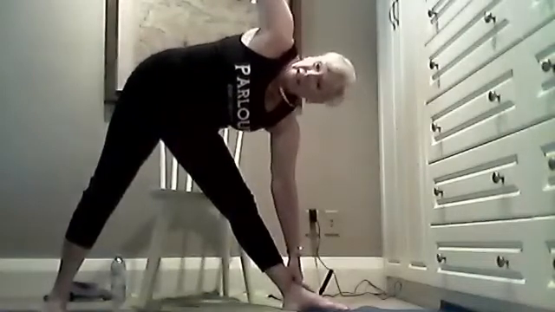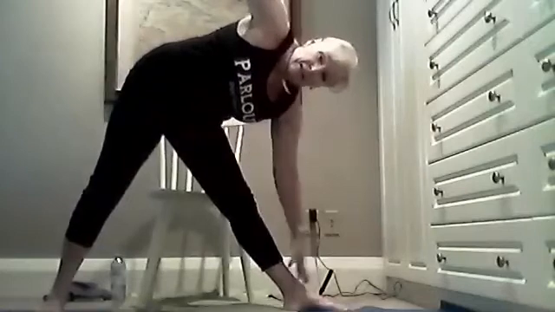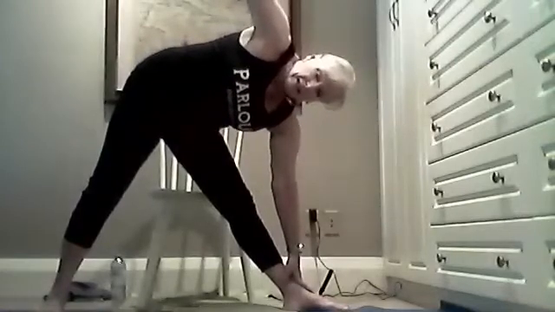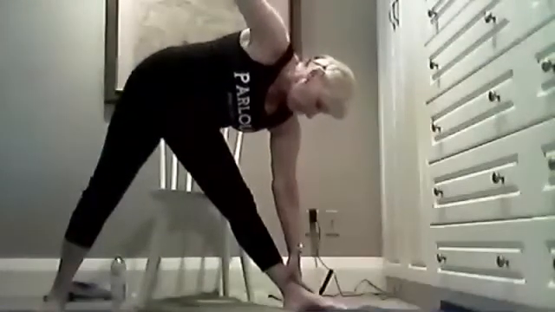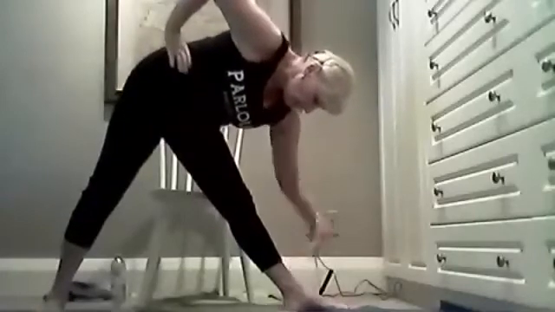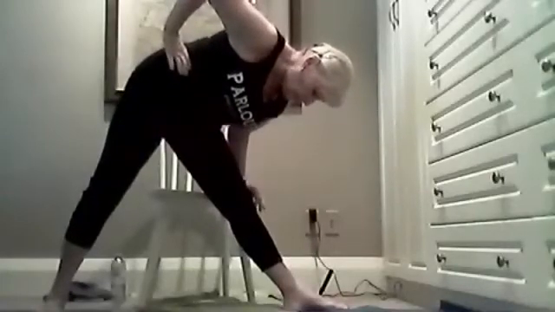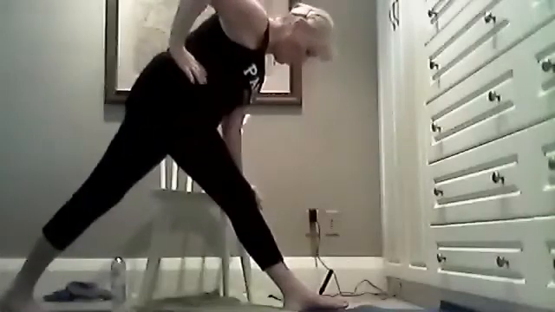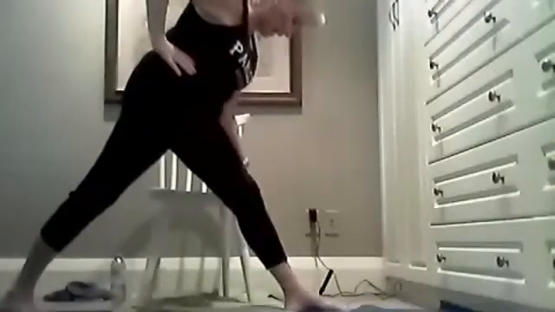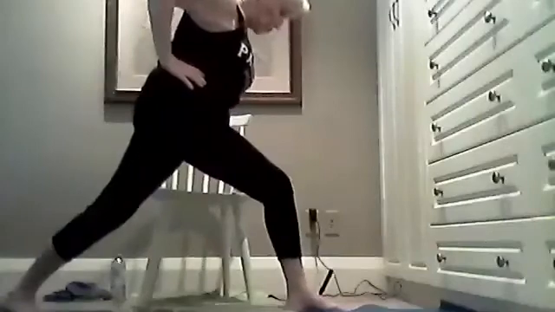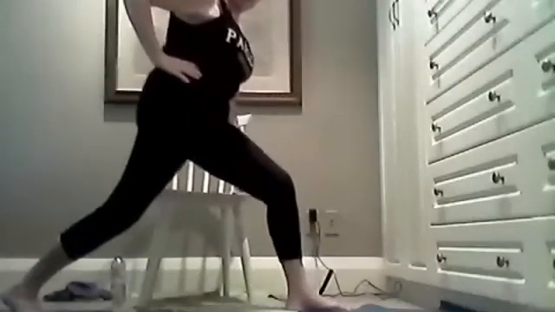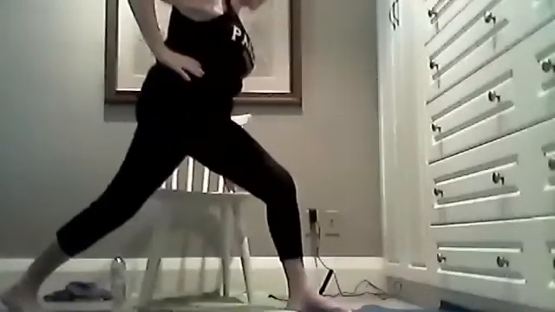Breathe in and out. In. And as you breathe out, bring that left hand onto your hip, right hand onto the seat of your chair, pivot around so you're pivoting towards the right side of your mat. Then go into a lunge position. Front knee is bent, back leg is straight.